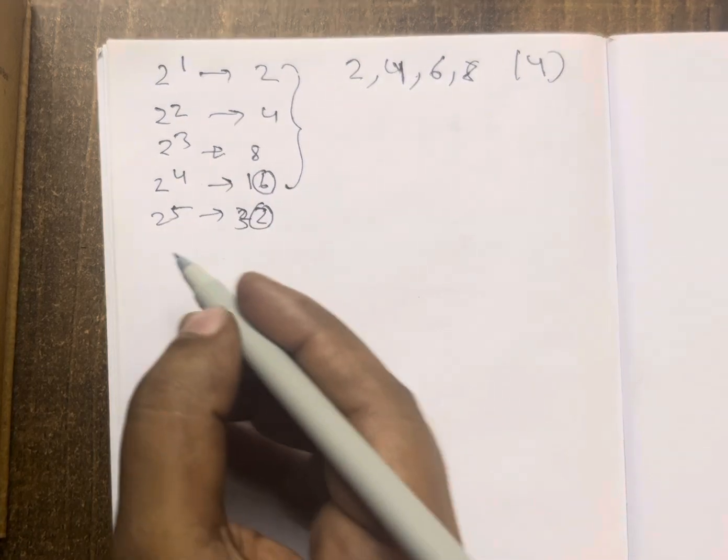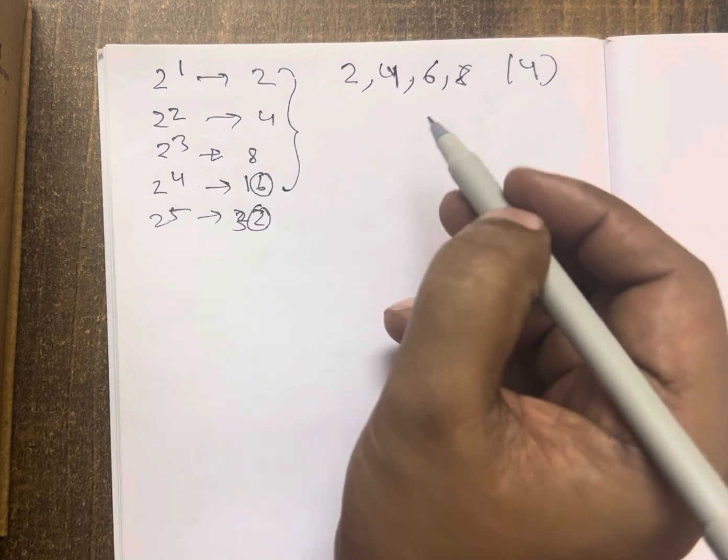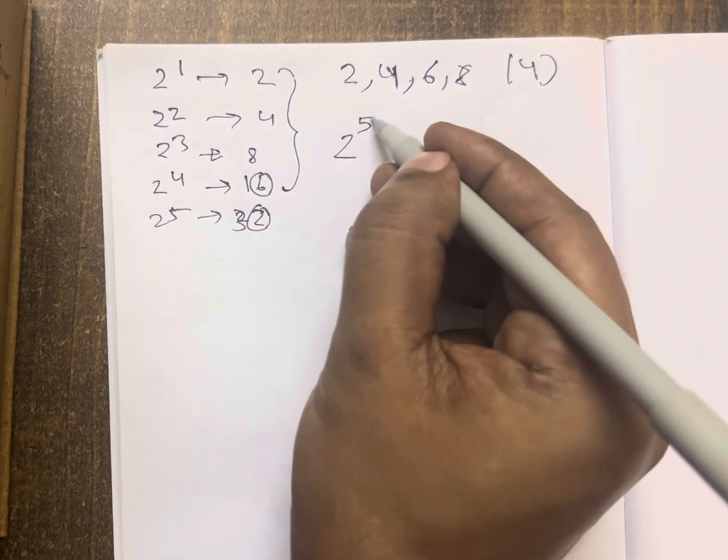Similarly for 3, but let's see it in principle first. Let's suppose someone asks you what is 2 to the power 57.